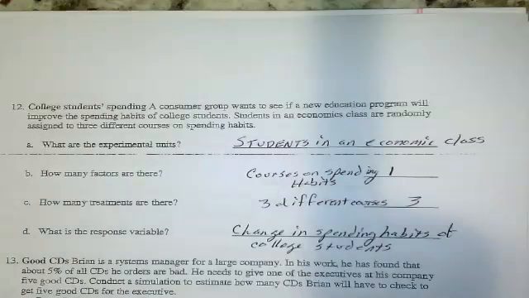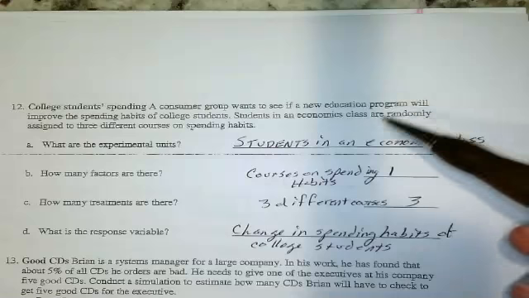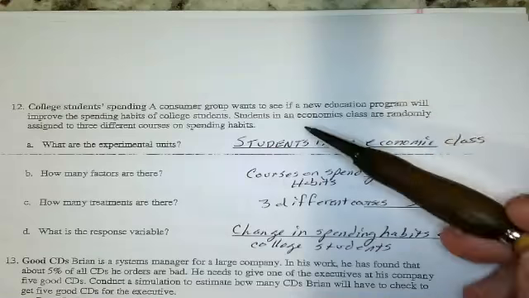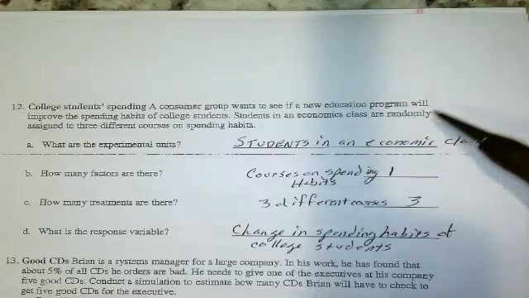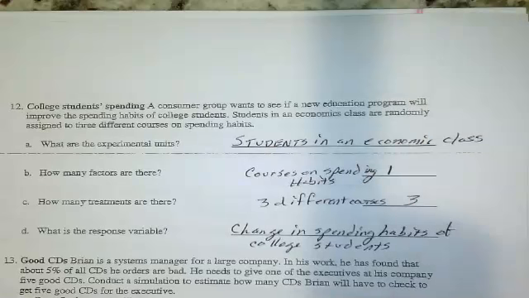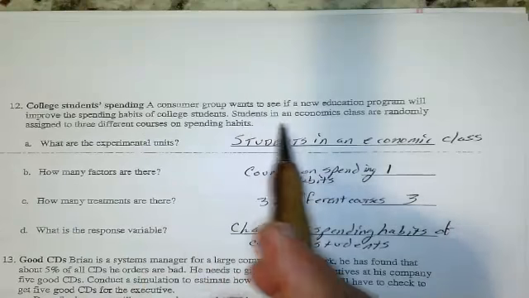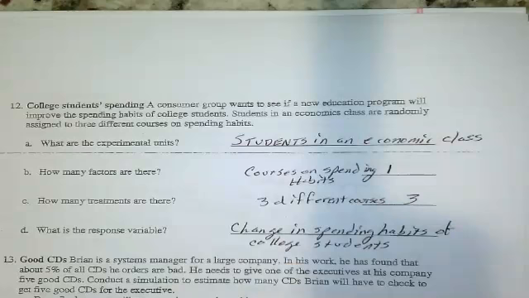So the free response questions for Unit 3, sampling methods. We'll go over those answers. So we have college students spending. A consumer group wants to see if a new education program will improve the spending habits of college students. So they get students in the econ class that are randomly assigned to 3 different groups on spending habits. The experimental units are students in an economics class. And it's specific here, students in an economics class are experimental units.